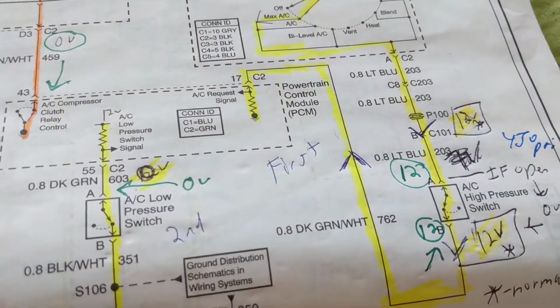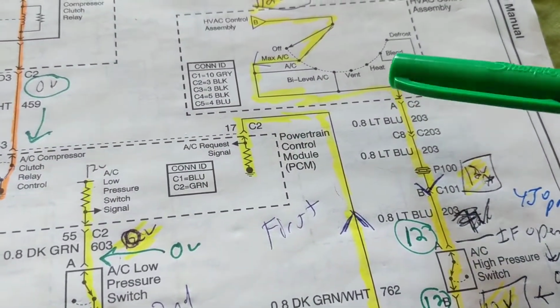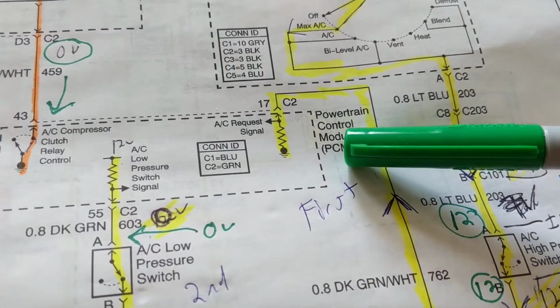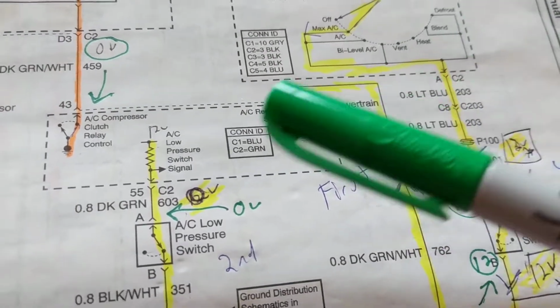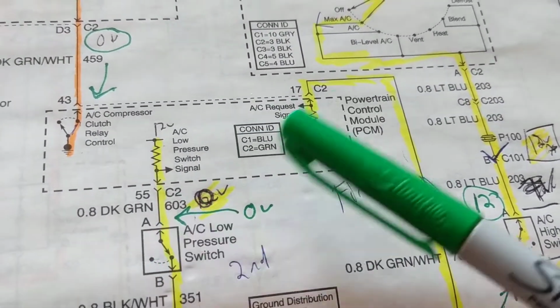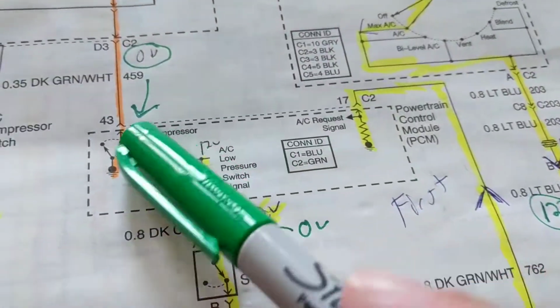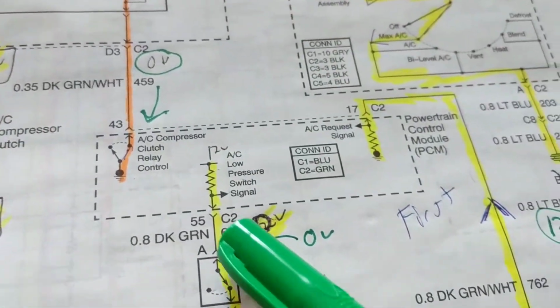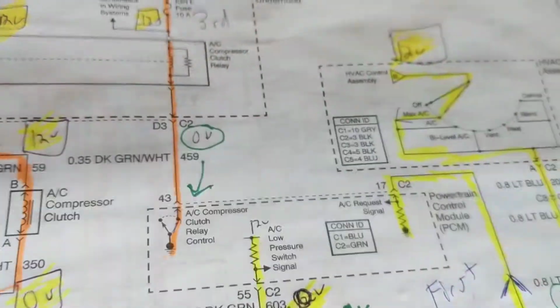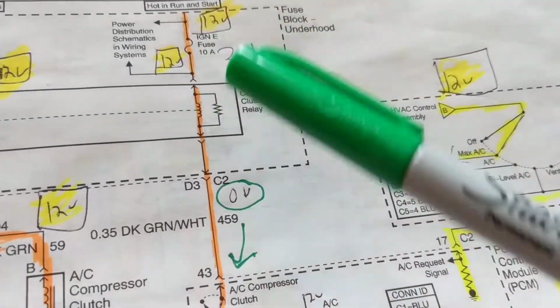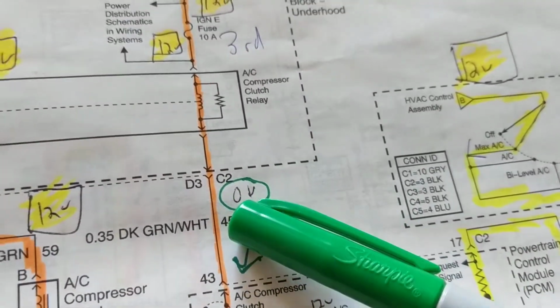Now, think along troubleshooting. If the computer has to get a request from the person, then it looks at the low pressure. If those two are good, and this one is closed, then it'll send a signal to the relay to the clutch. So you know what? This is my point of attack right here. I'm going to go to the other side of the relay.